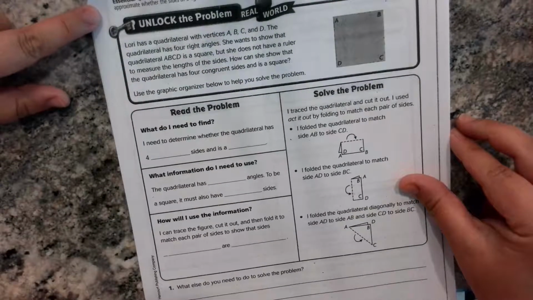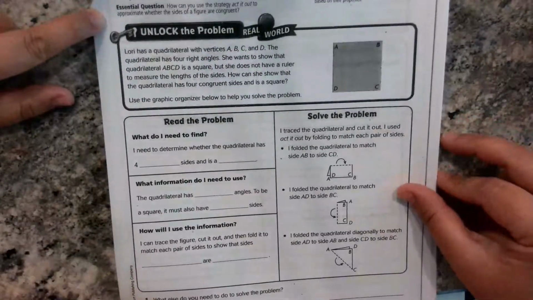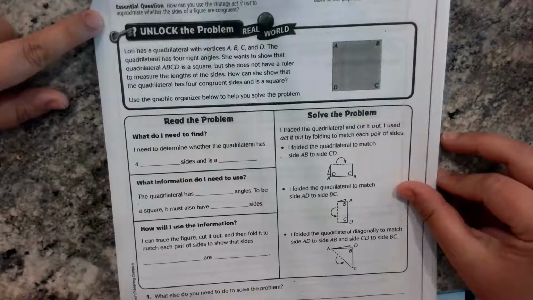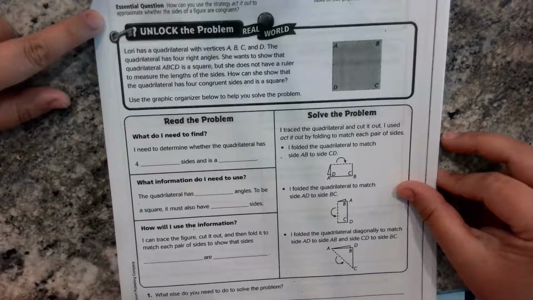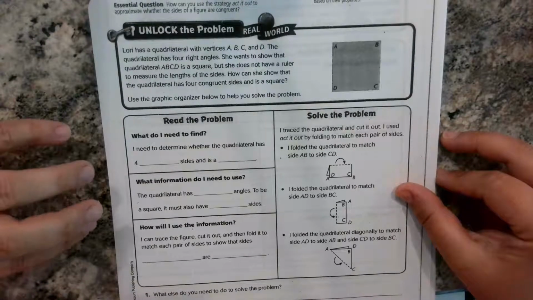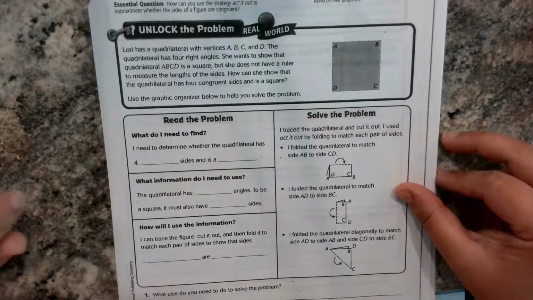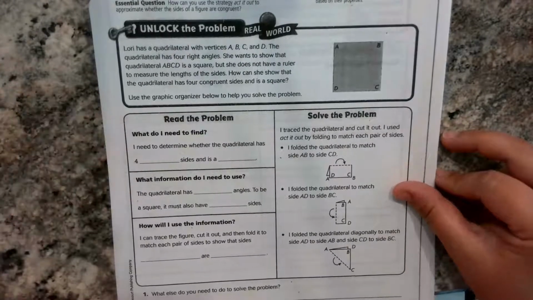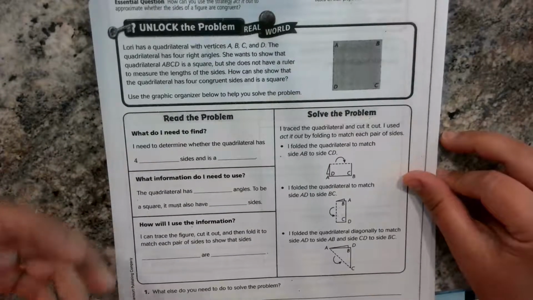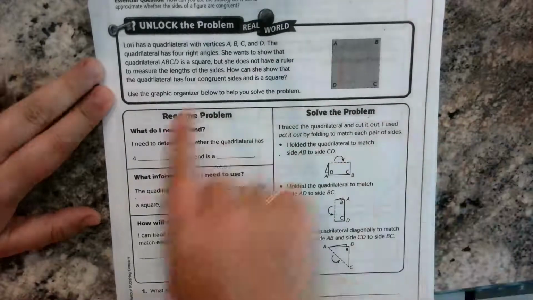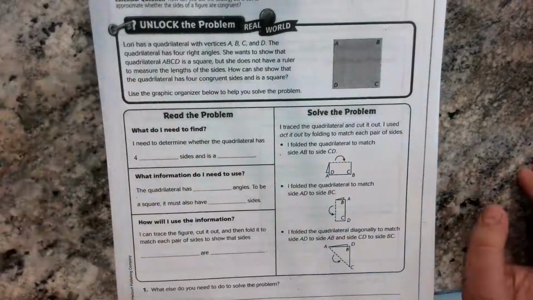So our essential question today is, how can you use a strategy acted out to approximate whether the sides of a figure are congruent? Okay, so if we were together, we would actually be cutting and folding this, but I realize that some of you don't have scissors, and I actually don't have any scissors with me right now, so we're not going to be doing that part, but we're going to talk about what's going on right here.